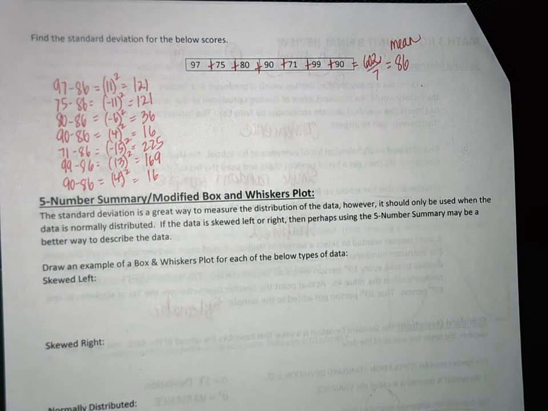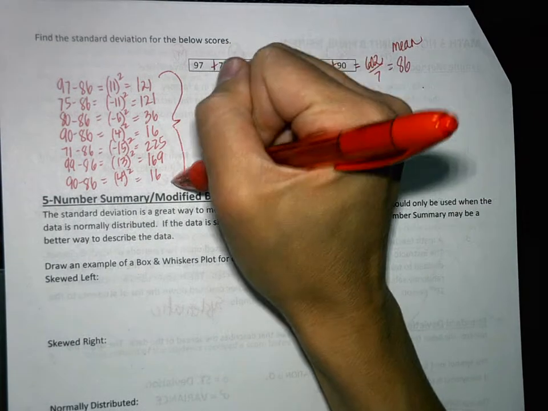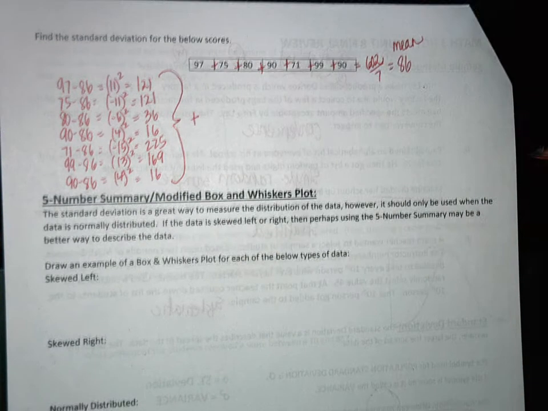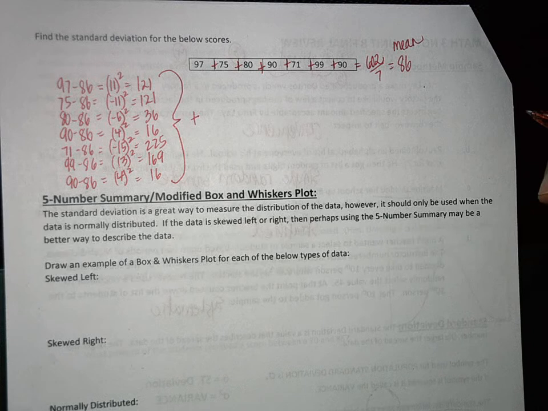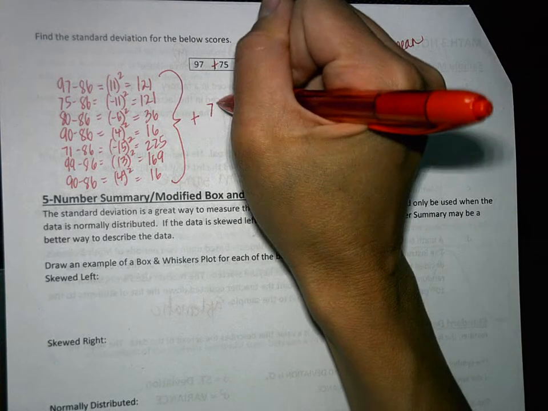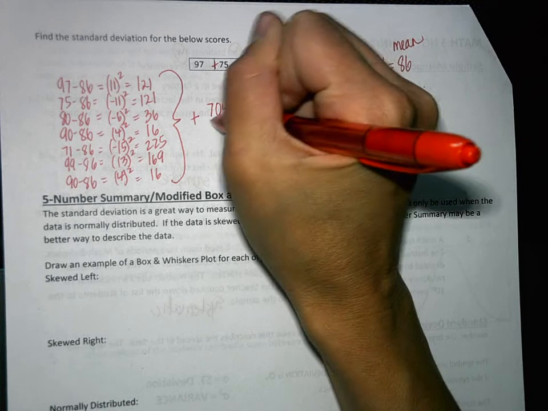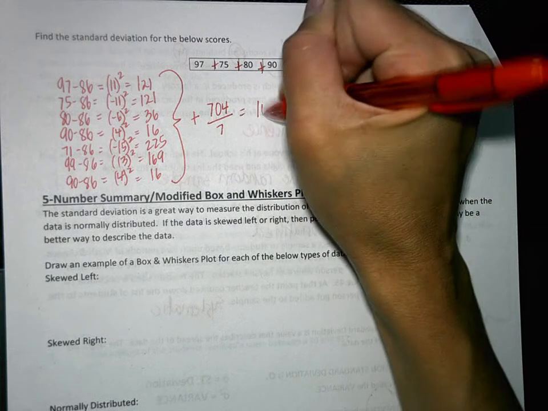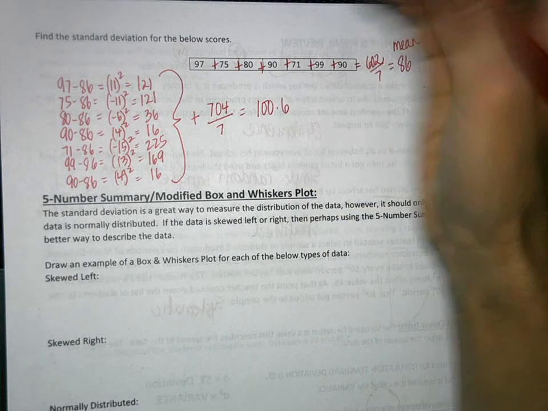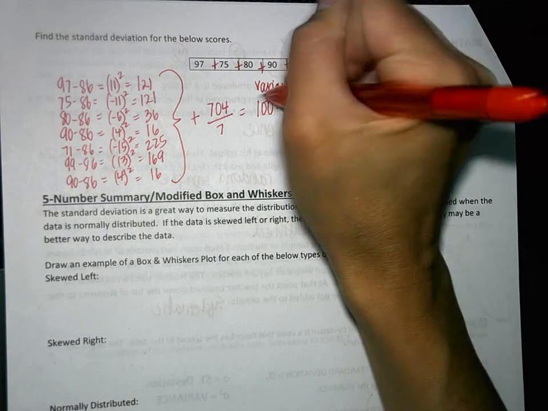Who remembers what we do after that? Good. We take all of these numbers right here and we add them up together again. 704. And then we divide that by 7, which ends up making 100.6. Okay, that value right there is my variance.